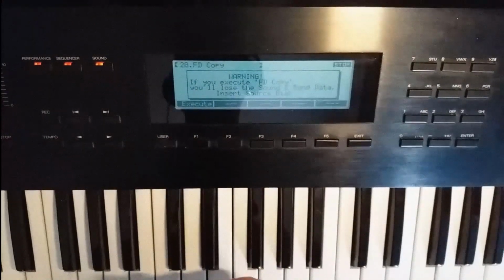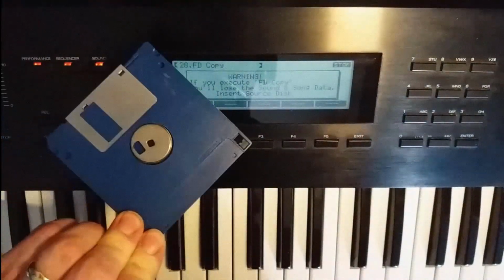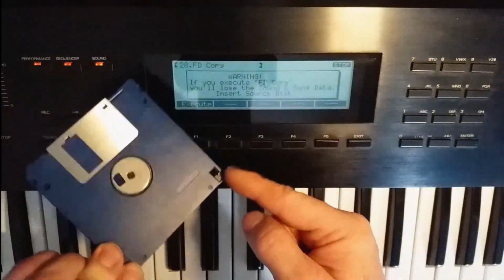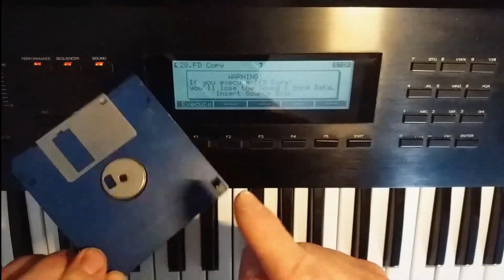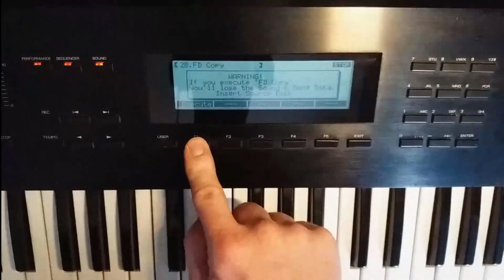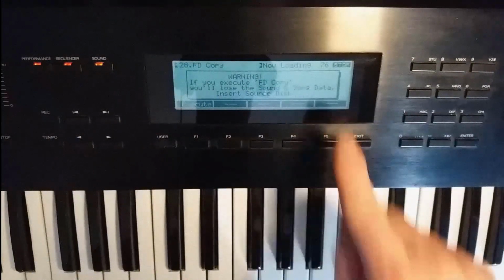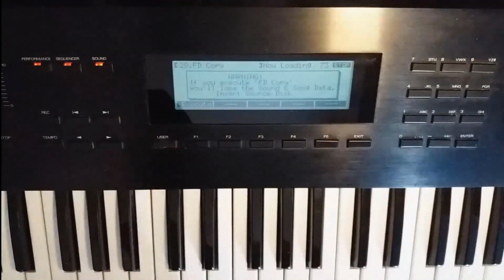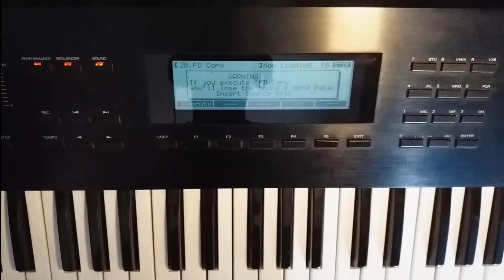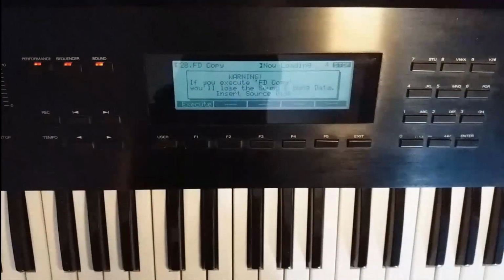So insert the source disk, which is our system disk, and a little tip is to make sure that your system disk is protected so you can see through the hole on the floppy disk, so we don't accidentally overwrite that. So I'm just going to pop it back into the drive and then press execute. You can see it's now loading and you've got a little countdown there. As you can see, it takes a couple of moments just to copy all the data from the source disk, from our system disk.